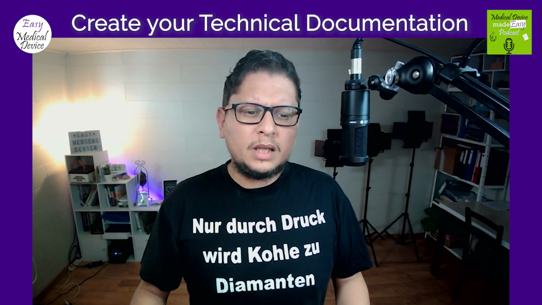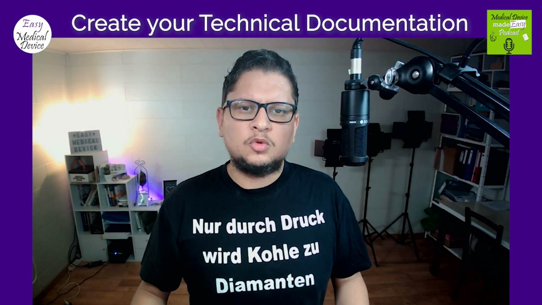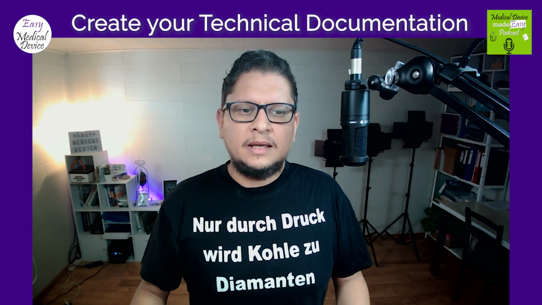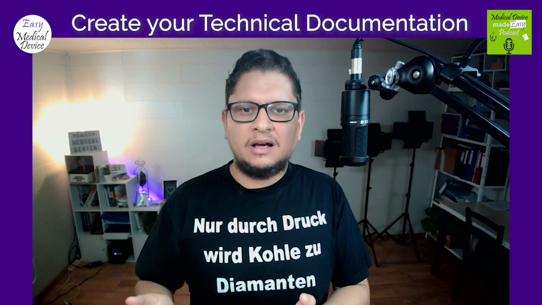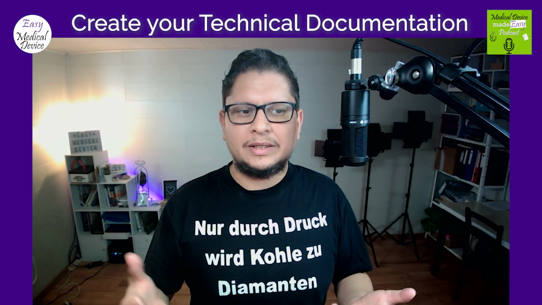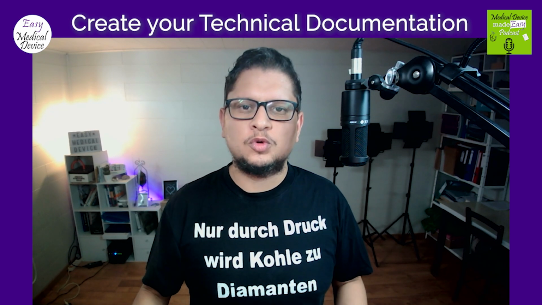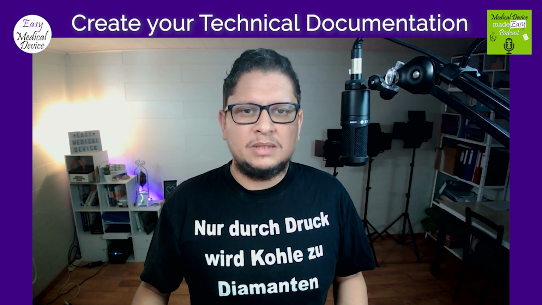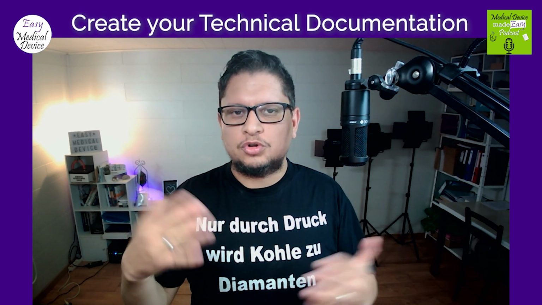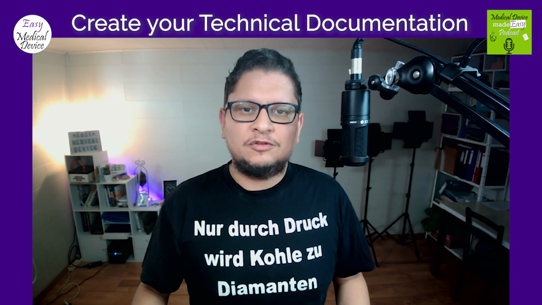When you are doing this exercise of a technical file, it's exactly similar for MDR or for IVDR. The technical documentation now looks the same in terms of structure and everything. So it's mostly the same thing that needs to be provided, the same structure, the same way for MDR and IVDR.